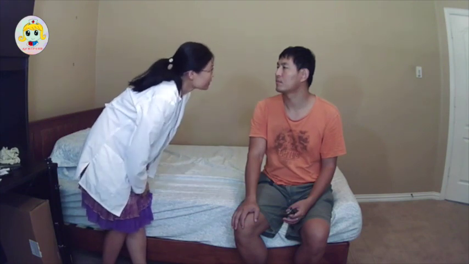Then I will assess your eyes. Your eyes look equal and at the same level in your face. The eyelid has no swelling. The sclera is white and shiny. Iris is brown. The pupil is about 3 millimeters.